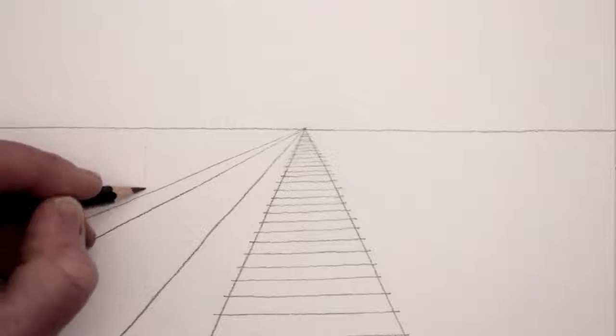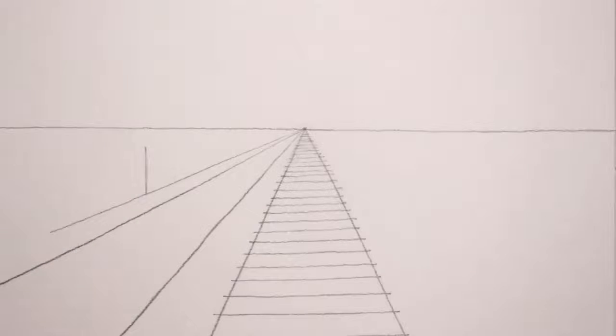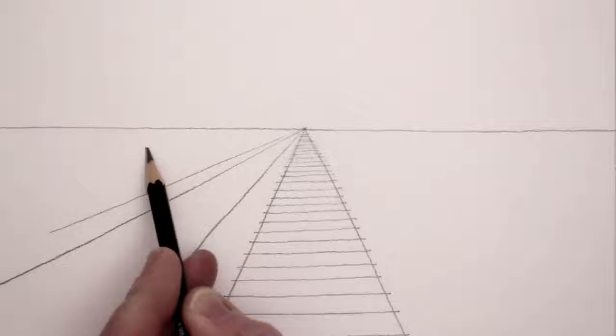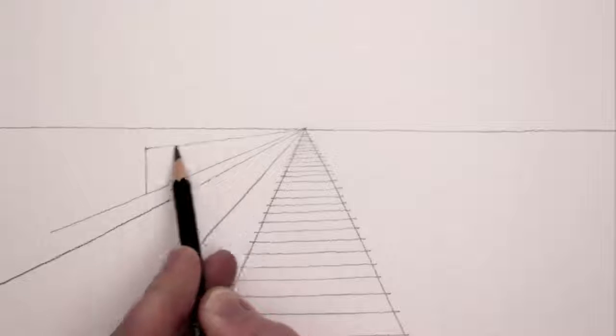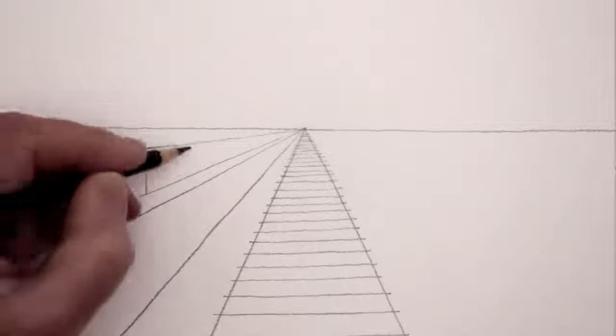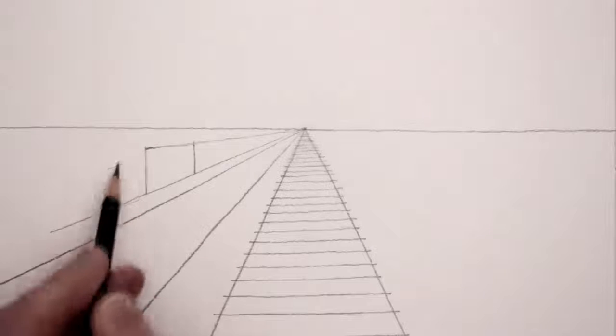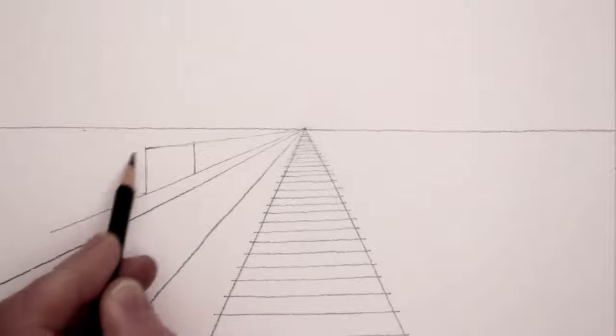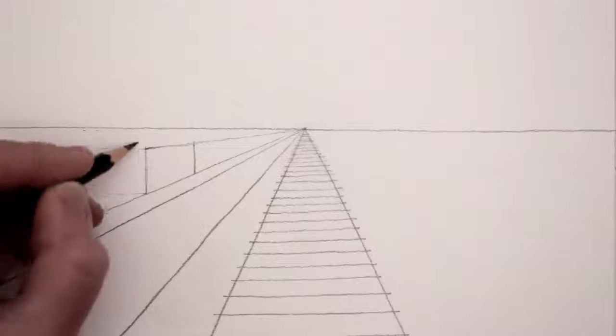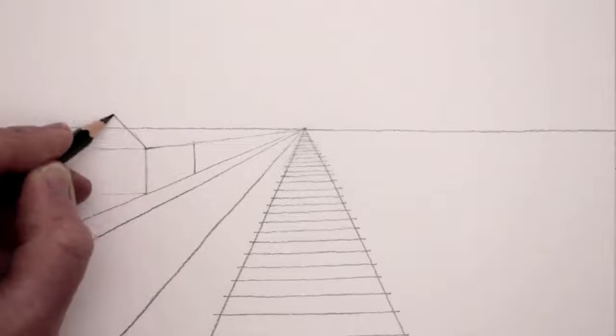Now on this new diagonal line, we need to draw a short vertical line which will be the near corner of a house that we can draw. Then from the top of this upright vertical line, we draw another diagonal line. Next, you could draw a triangle for the side of the roof and then a square below this for the side of the house.